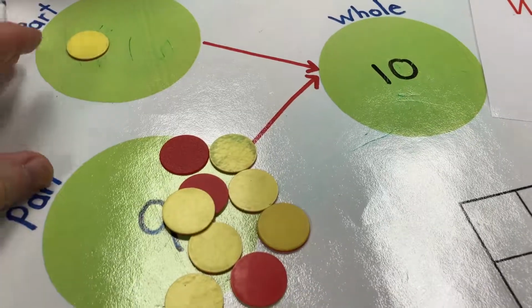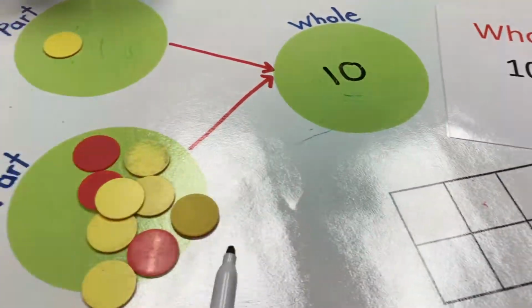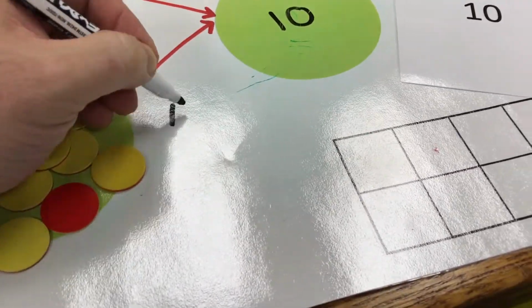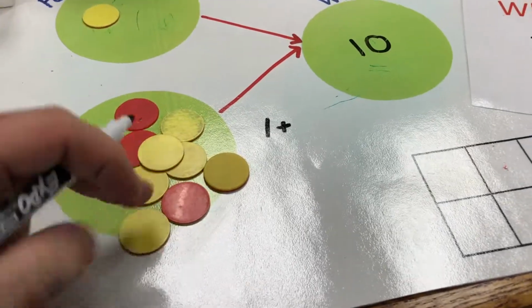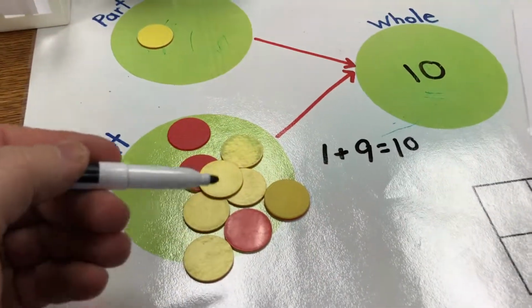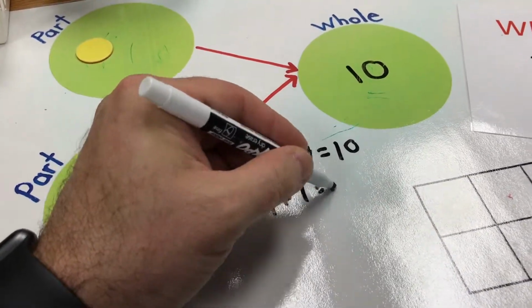So what math sentence can we make from this? Well, we could make 4 math sentences. I think you know that from our group. We've got 1 plus 9 equals 10. Or I could go this way, 9 plus 1 equals 10.